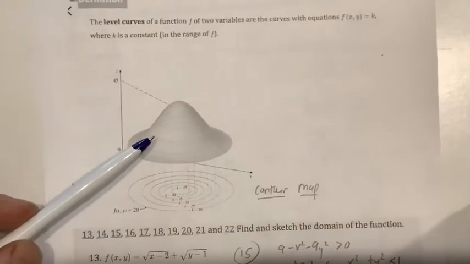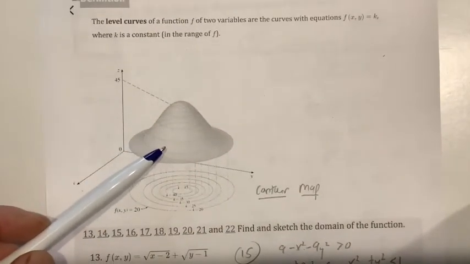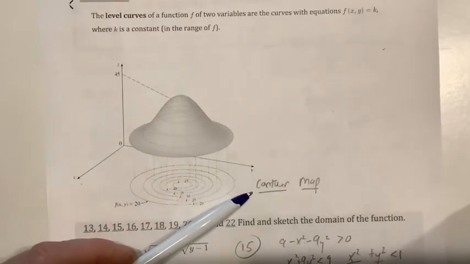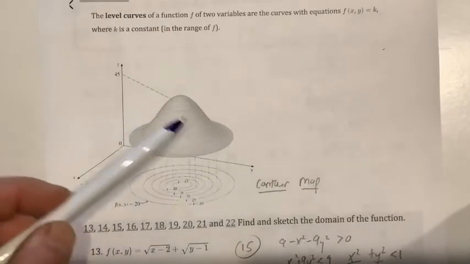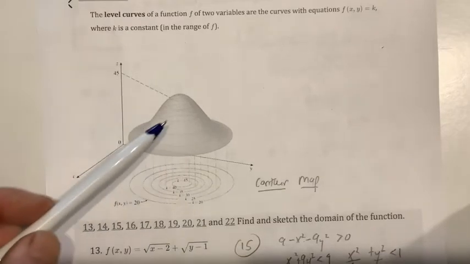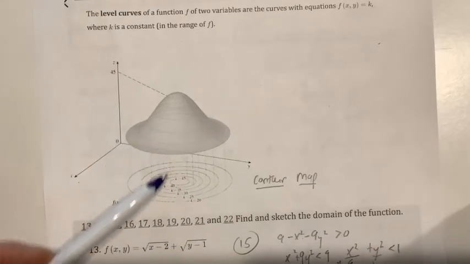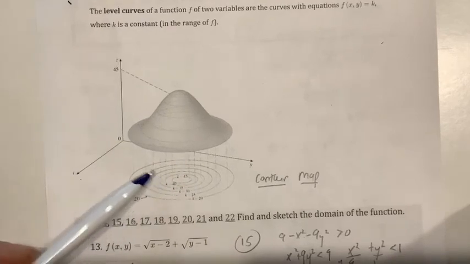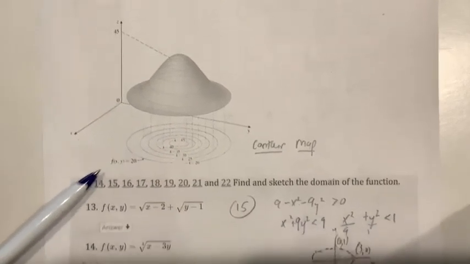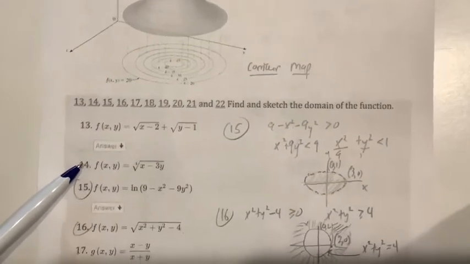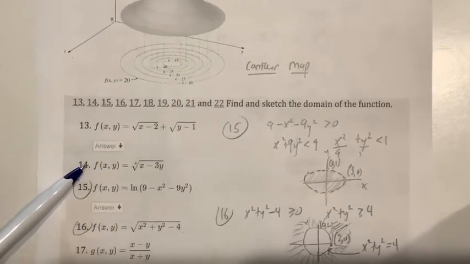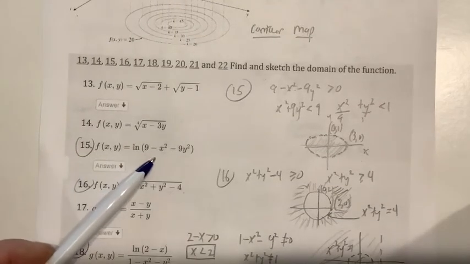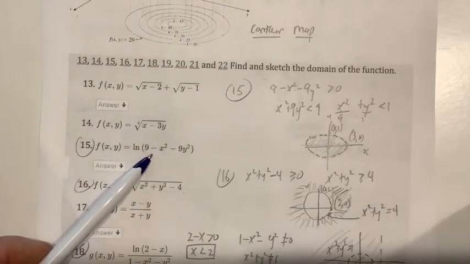When you have a surface or a function of two variables, the contour map can be helpful, where you take these cross sections, these CAT scans, and you superimpose those on the xy axis. It kind of gives you an idea of the shape. We'll look at some of those in just a minute. On the homework, they're going to ask you to just sketch the domain. Let's practice that first.